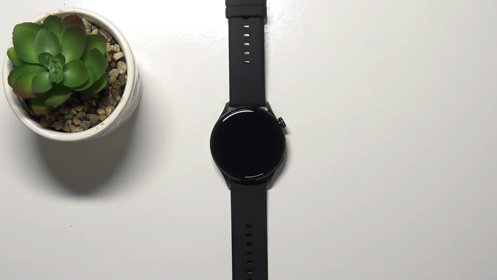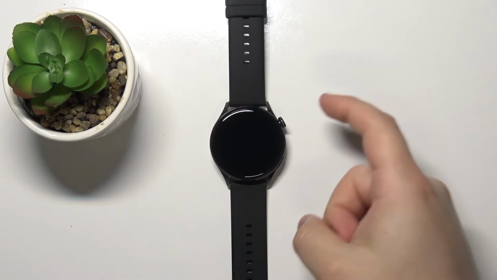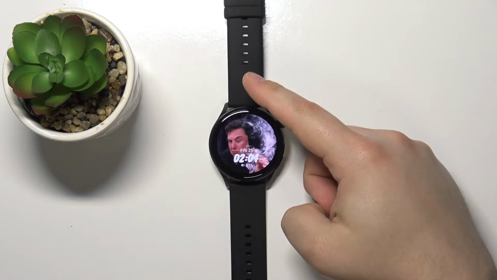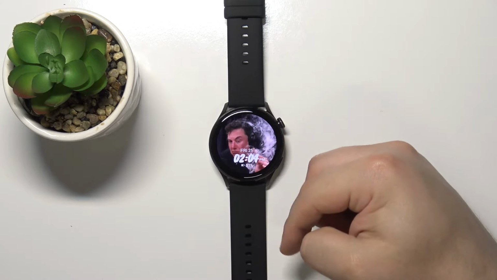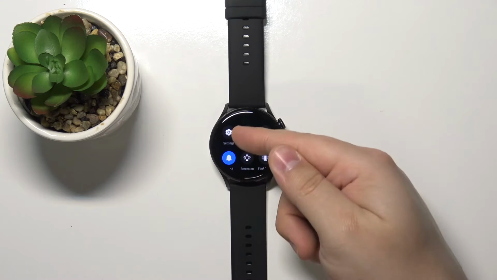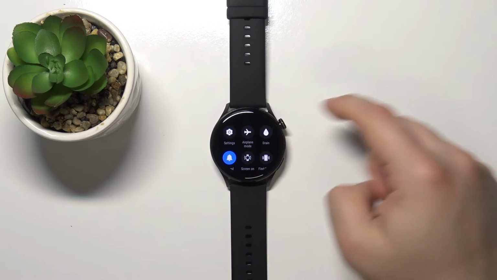First, we need to wake up the screen on our watch. To do it, simply press the crown button, like this. After you wake up the screen, swipe downwards from the top of the screen to open the quick panel. Now scroll up and tap on the settings icon.